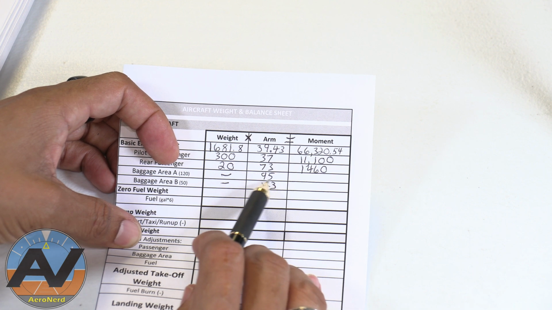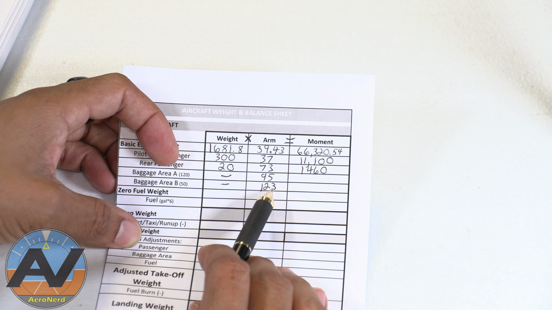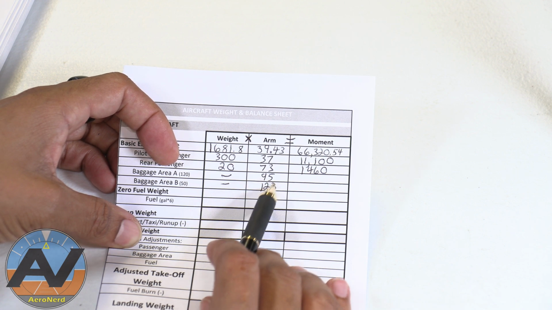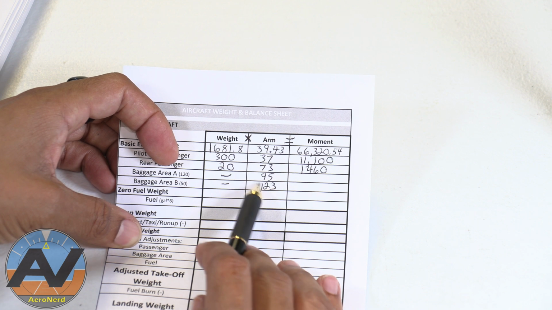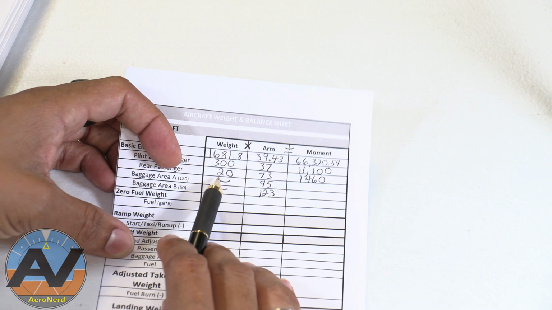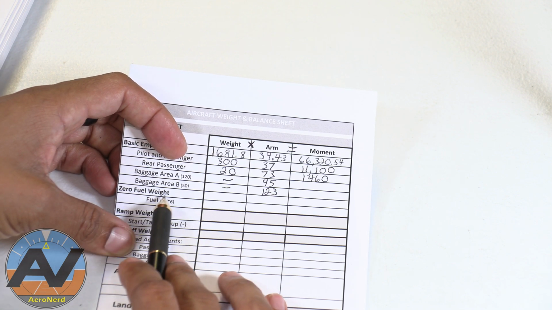The one right here is going to be no more than 120 pounds, and baggage B no more than 50 pounds. All together, they cannot equal more than 120 pounds, and that's your limits there. Again, you can find that also in the POH. Moving on, next is our zero fuel weight.